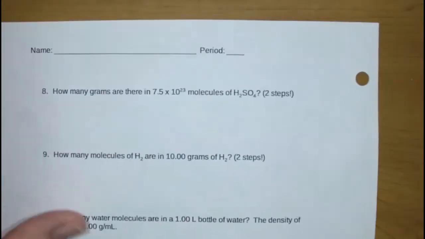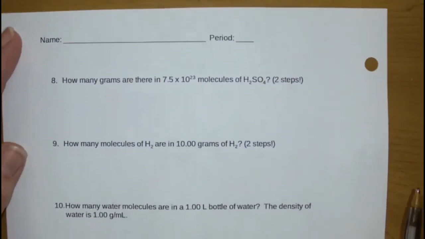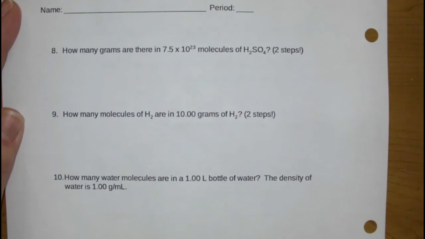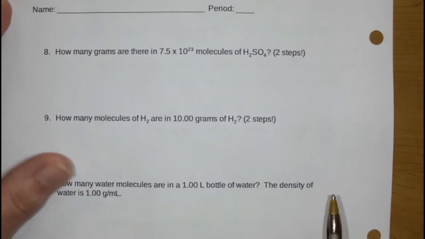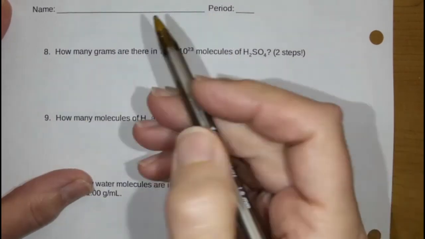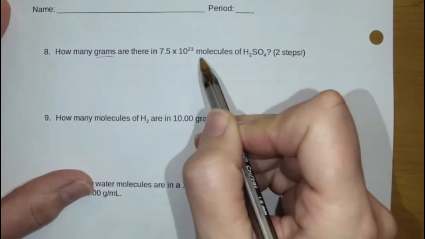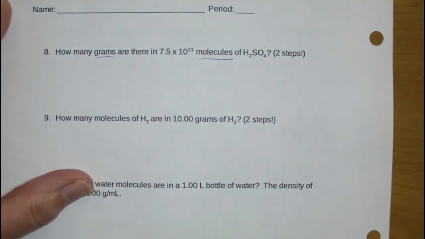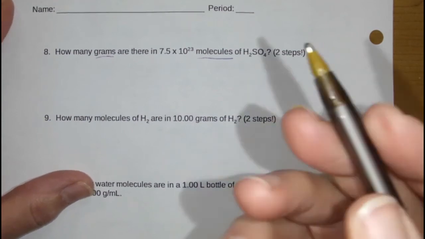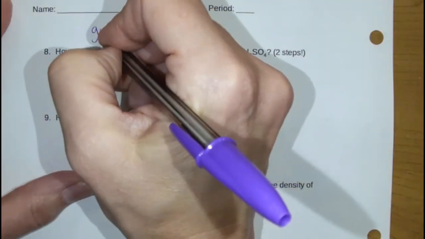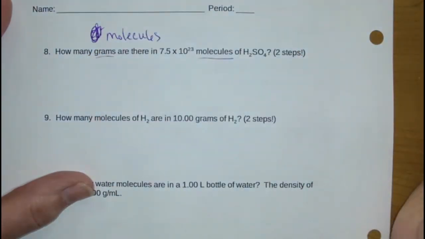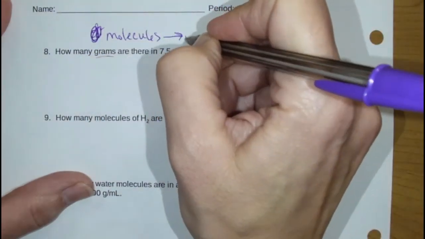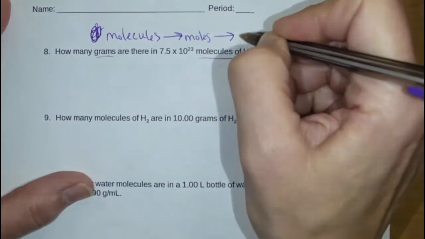Yes, like I'm just flipping this over and looking at number 8. So we can see what Brooklyn's asking about. Flip it over and look at number 8. Number 8 has grams and particles in it. So what are we going to have to do to solve number 8? Well, you can't go straight from grams to molecules. You start with molecules, right? You can go from molecules to what? Moles. So you'll go from molecules to moles, and then you can go from moles to grams.